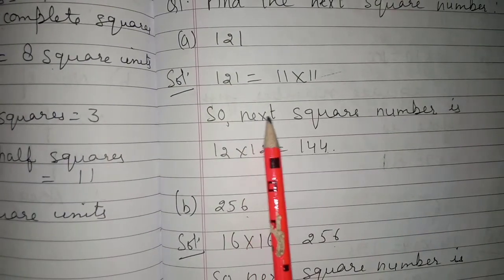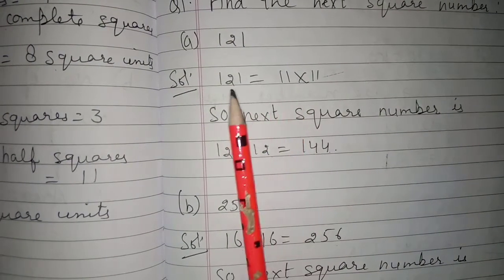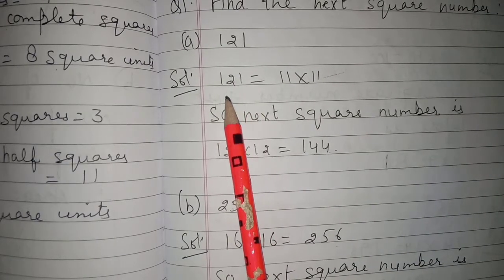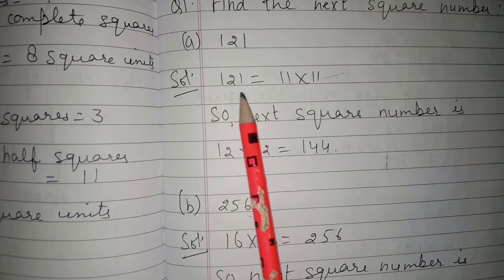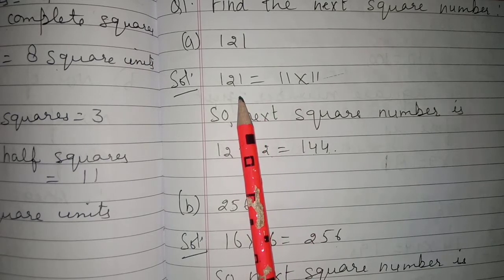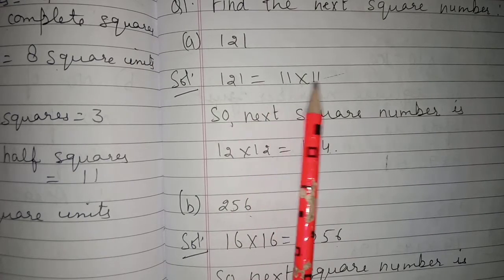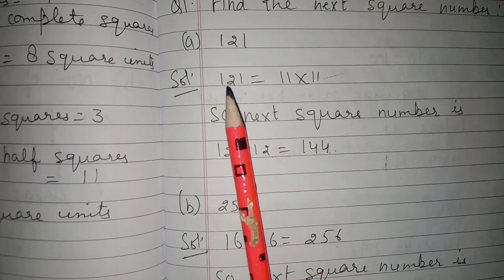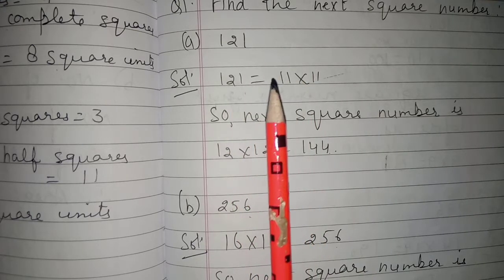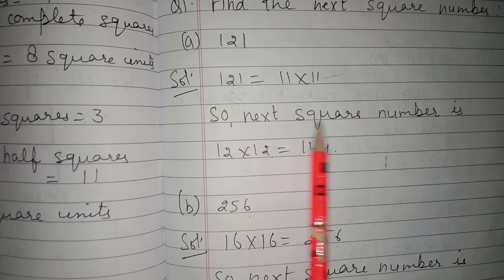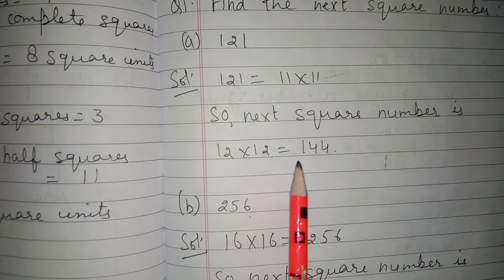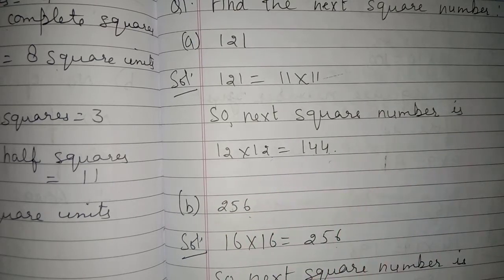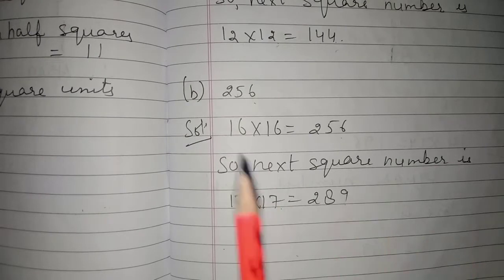First of all, we will try to understand that 121 is the square of which number. 11 into 11 is 121. It means it is the square of 11. So how will we get the next square number? By multiplying 12 by 12. So the next square number is 12 into 12, 144.